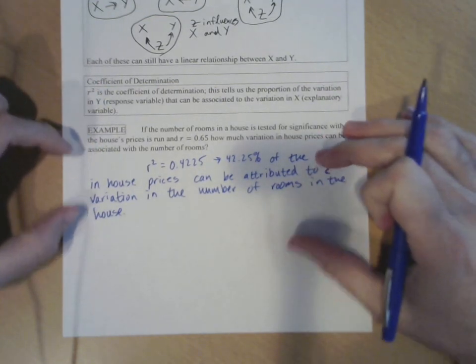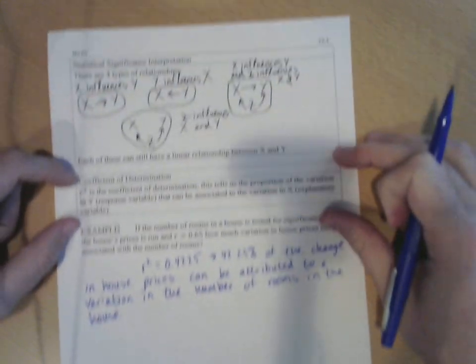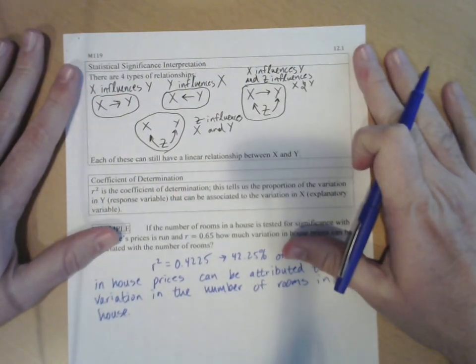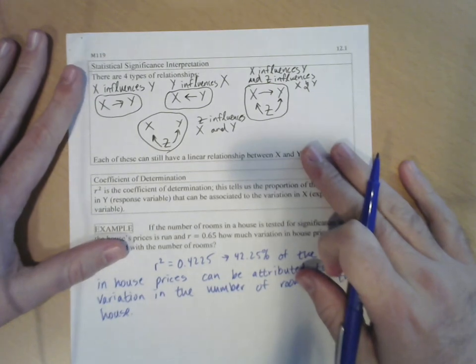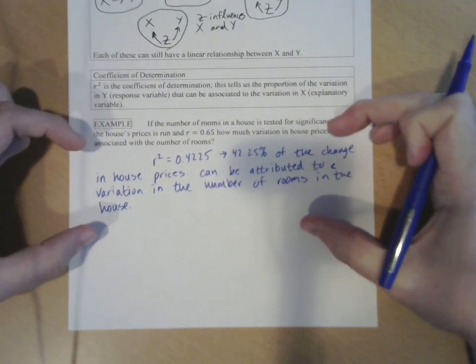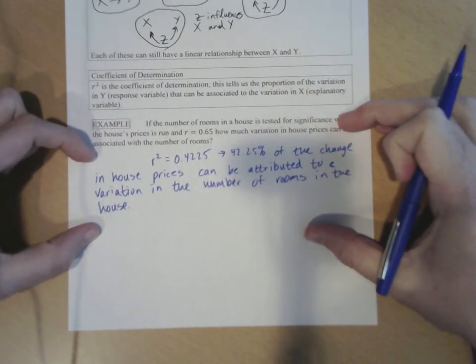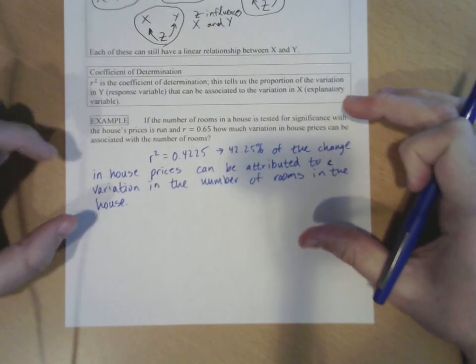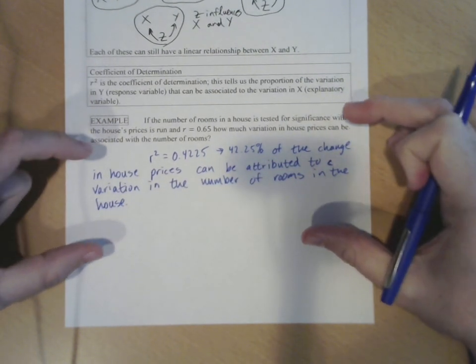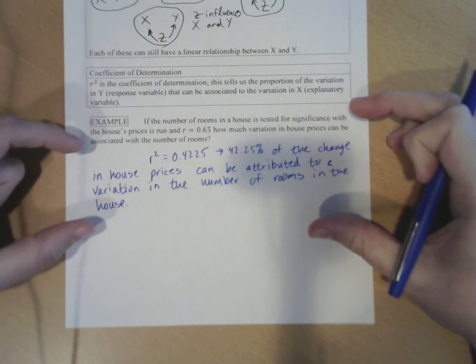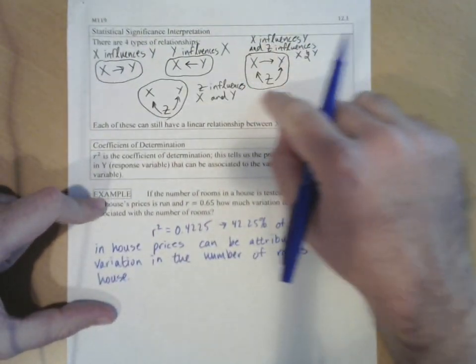So that's how you interpret that coefficient of determination. So even though we have 4 types of relationships, each one can have a linear relationship. We use the coefficient of determination, our R squared, to tell us what's causing the most fluctuation. So if you're looking at 3 things, this is the best situation.